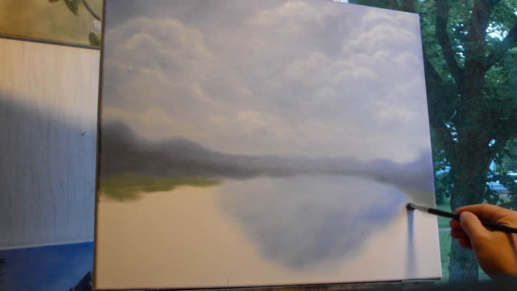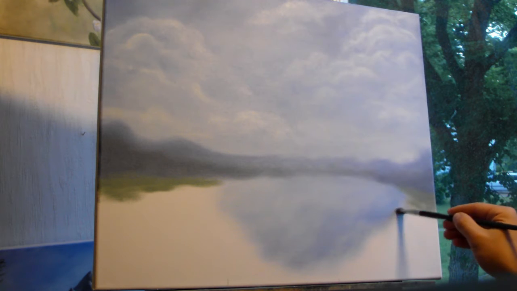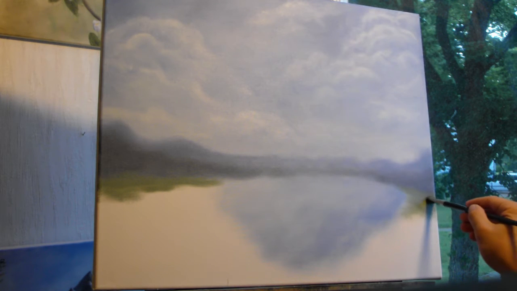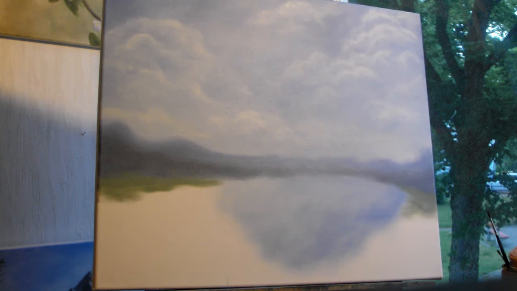So I guess they are like fields or something that are quite away in the distance, and coming towards you, and then we're gonna have some trees and bushes and things before we end up in the foreground.